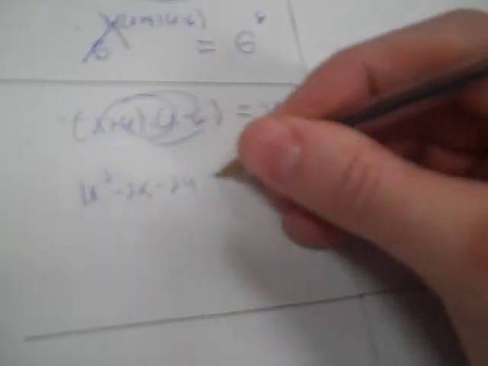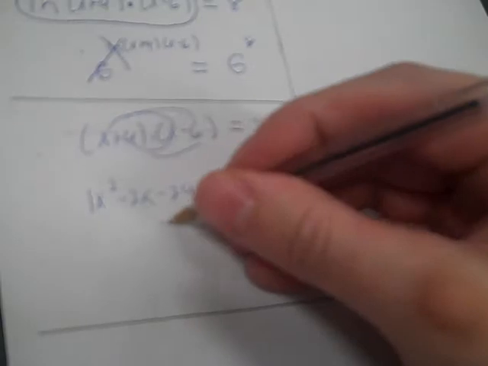So I have x to the second power, 1, and then negative 2x, and then negative 24 equals 2981. And you need to get this over here, because when you have x squared and x to the first, you need to move everything to one side. So negative 24 minus 2981, negative 3005.